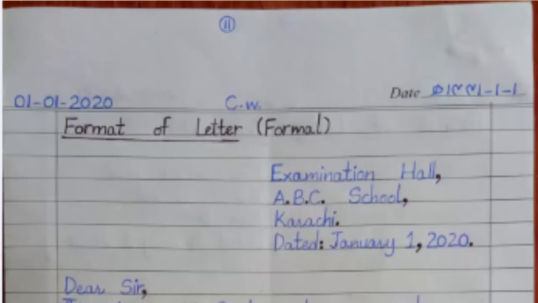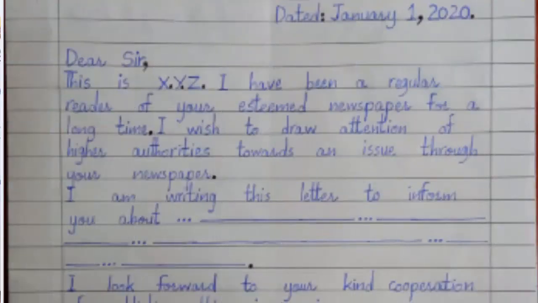Dated January 1, 2020. As I earlier told you, this is an exemplary date I have mentioned here. You people will mention the date on which you are writing the letter. And then you will skip one line here after the date, and then you will start the salutation. Dear Sir, comma, this is X dot, Y dot, Z dot.